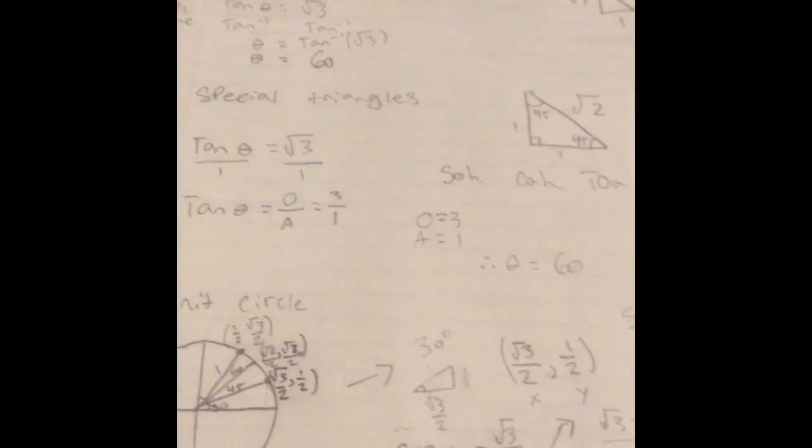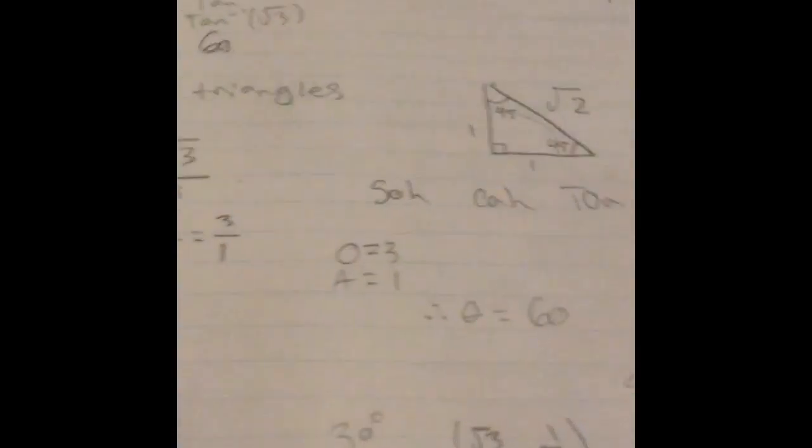So using special triangles to solve for tan theta equals root 3, we can see in this special triangle that there is no root 3, so we can eliminate it. And in this special triangle, we can see that there is a root 3, so we can use this.